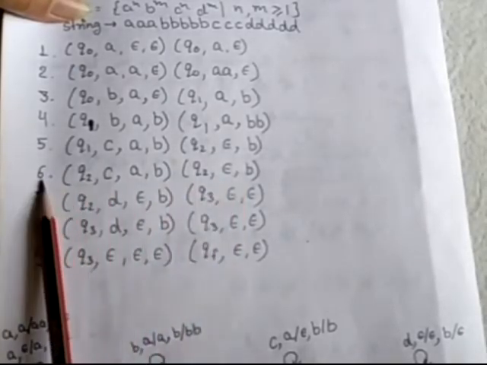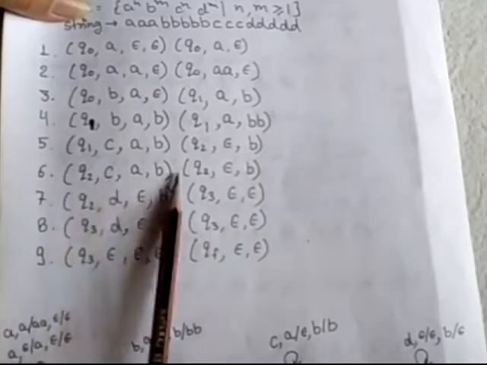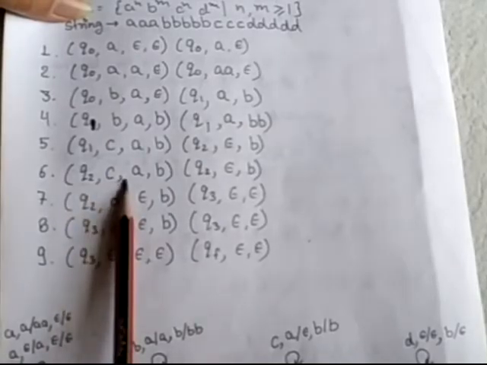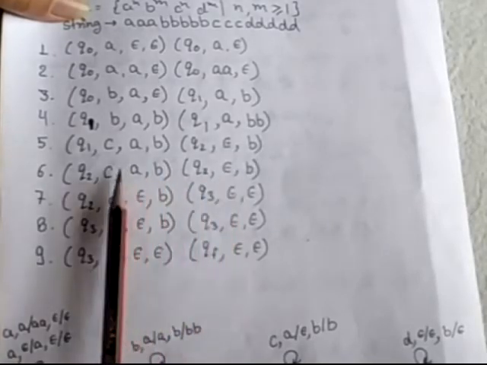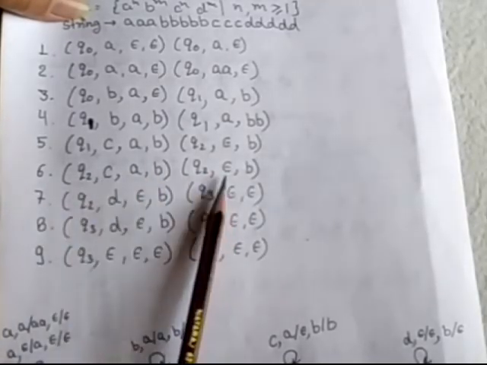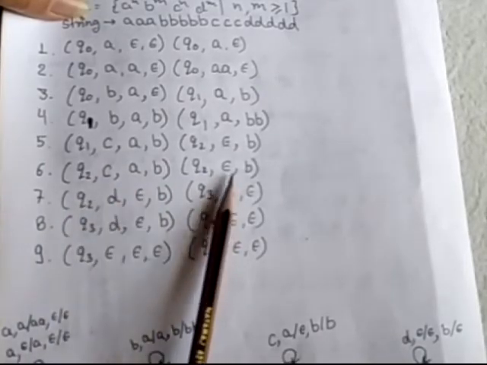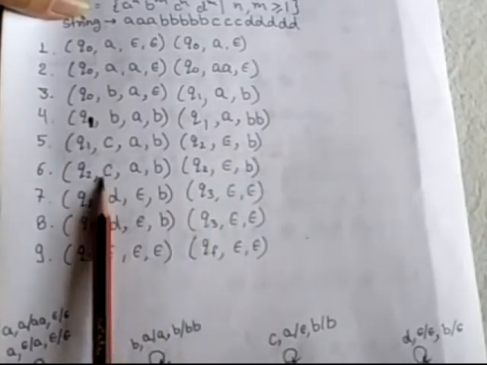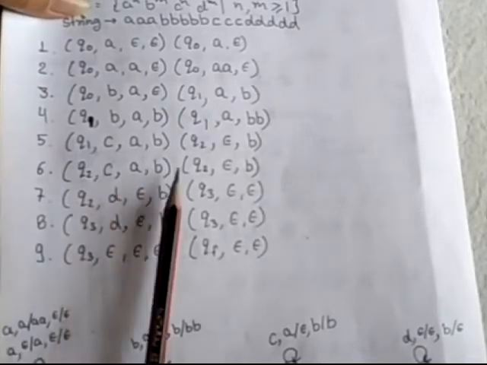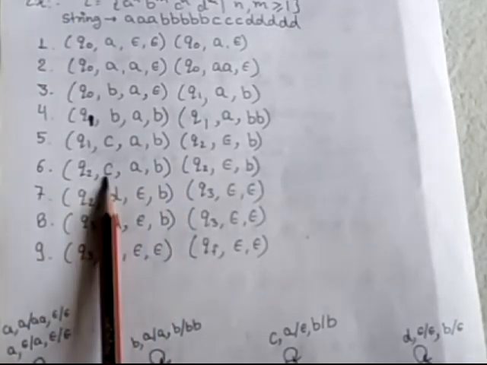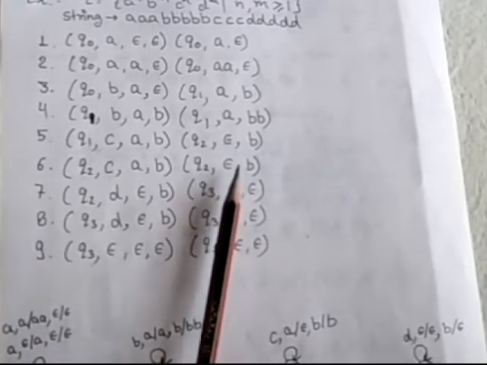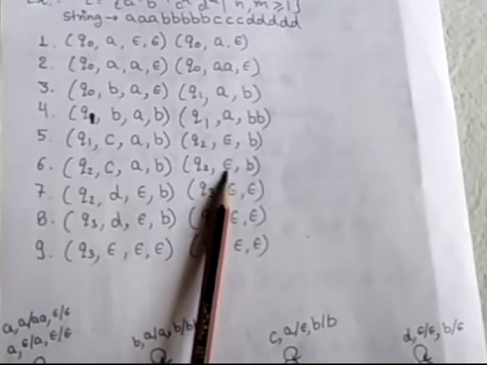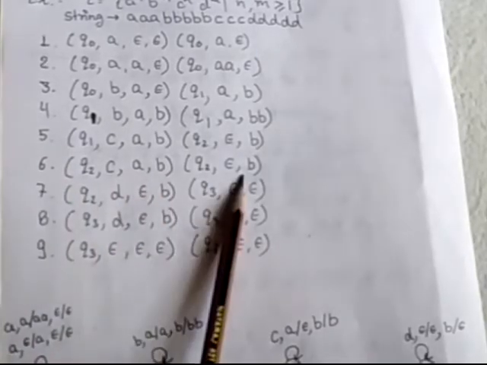Using this step, we can pop any number of A's. We read C and pop A. If an equal number of A's are there, an equal number of C's will be read. Finally, stack 1 will be empty after this step.